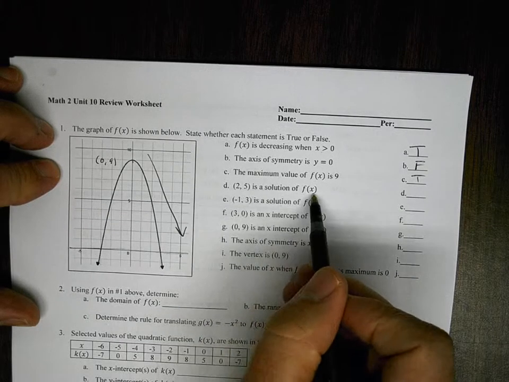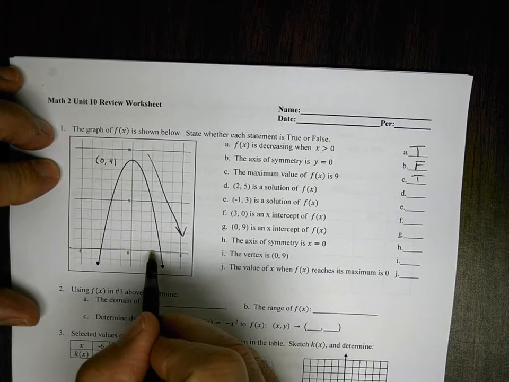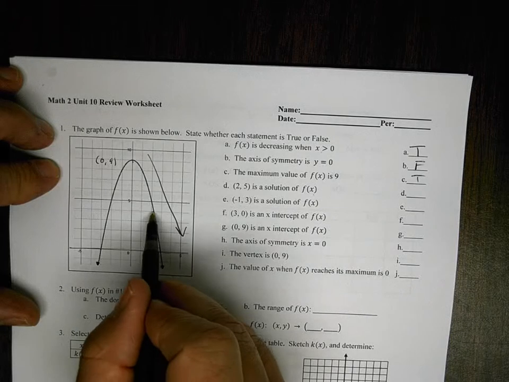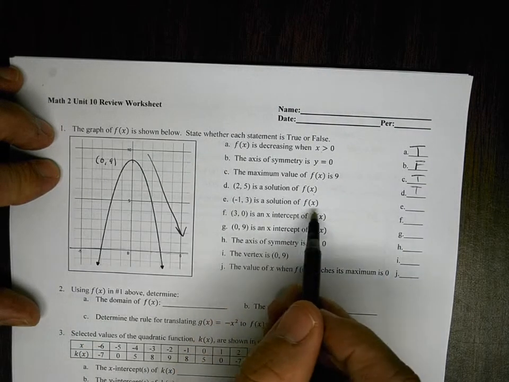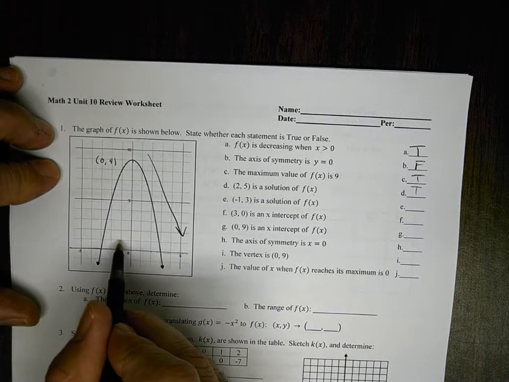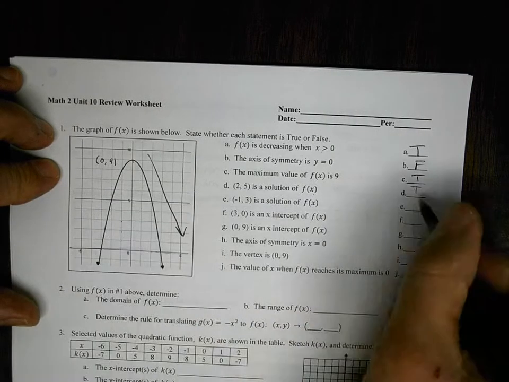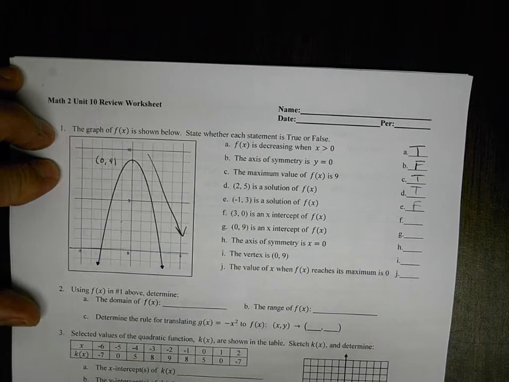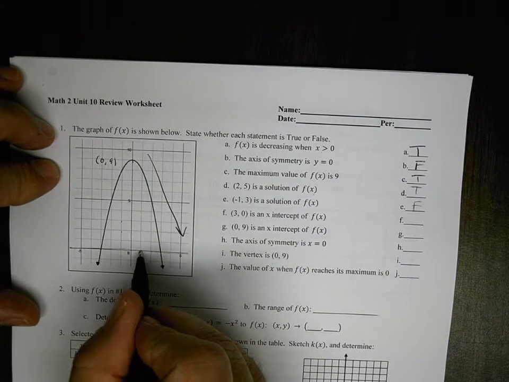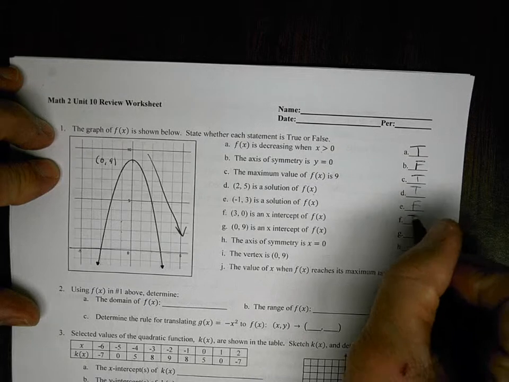2, 5 is a solution to f of x. 1, 2, 1, 2, 3, 4, 5. That is true. Negative 1, 3 is a solution to f of x. Negative 1, 1, 2, 3. That is false. 3, 0 is an x-intercept of f of x. 1, 2, 3. That is true.